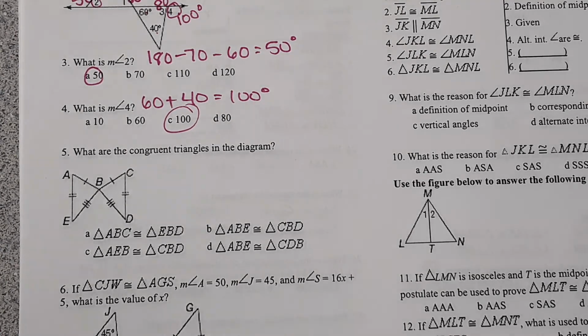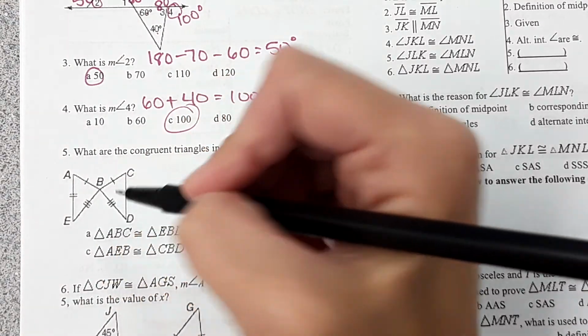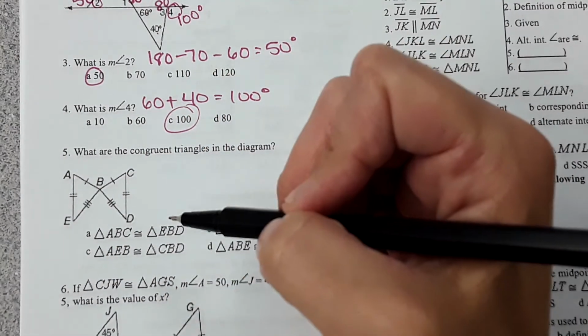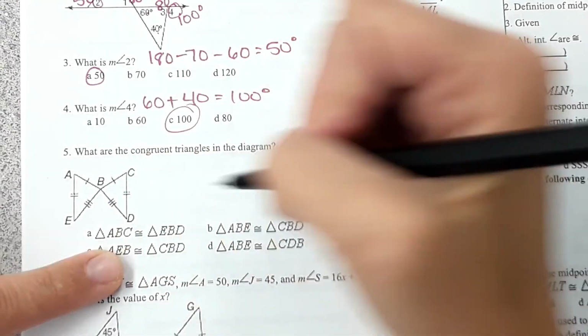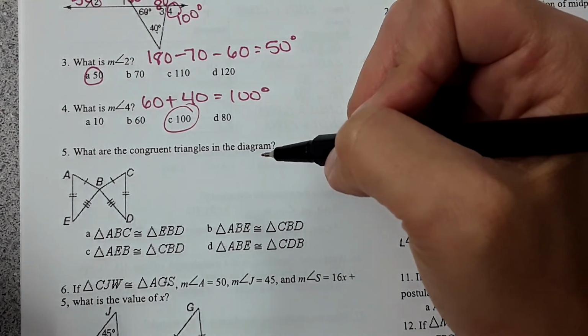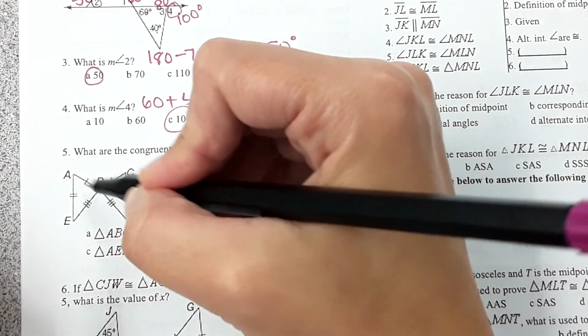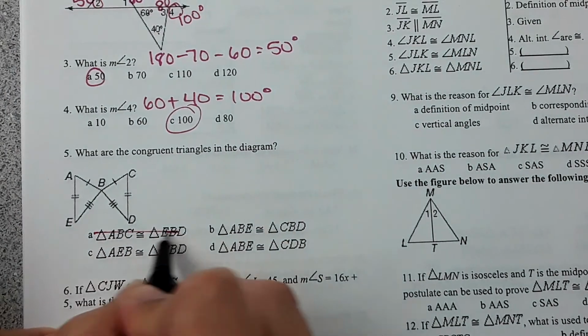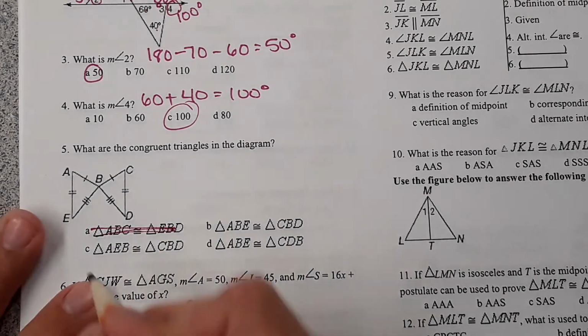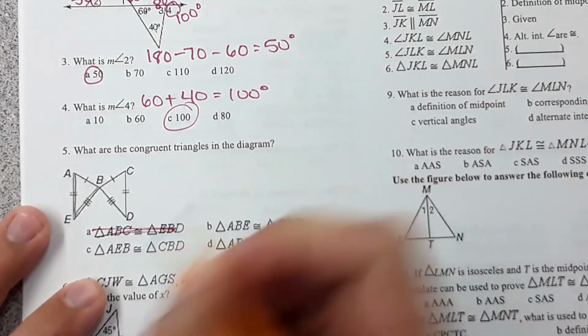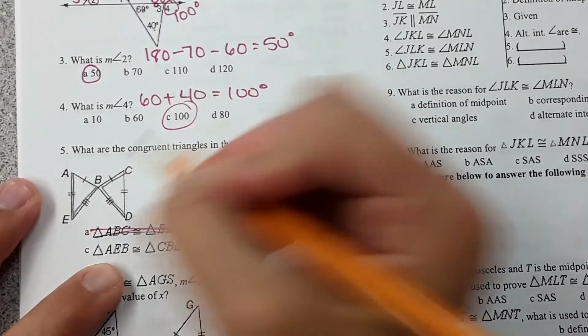Yeah. 5, what are the congruent triangles in the diagram? Okay, we can see the 2 congruent triangles. When you name them, you have to make sure you're naming it in the same order. So I would go through the answer choices and see which ones work. This is saying triangle ABC. There is no triangle ABC, so cross that one out. This here, AEB and CBD, it goes in the wrong order.